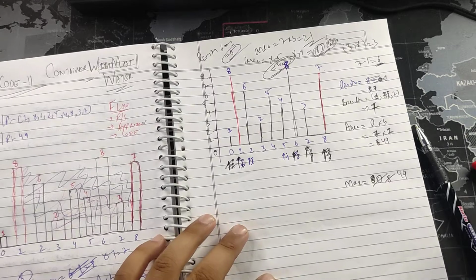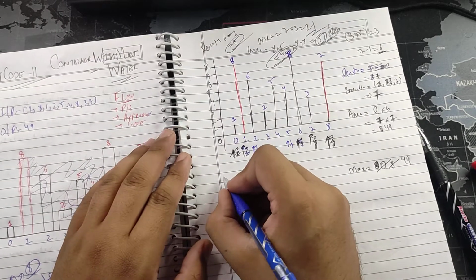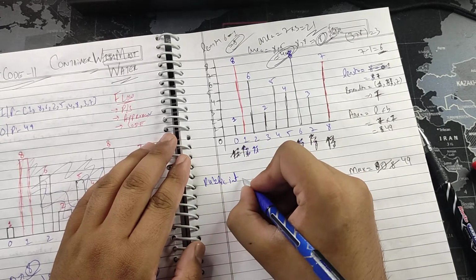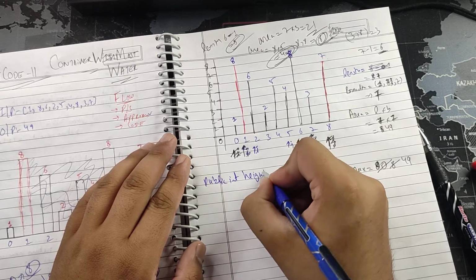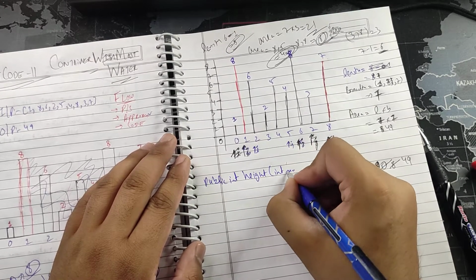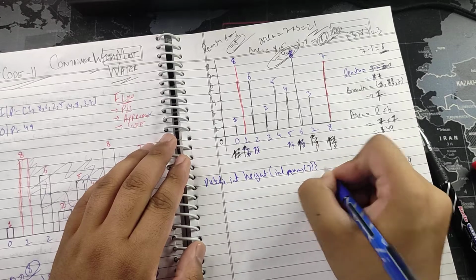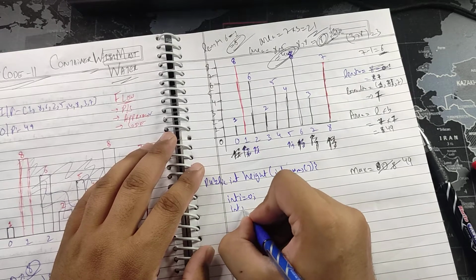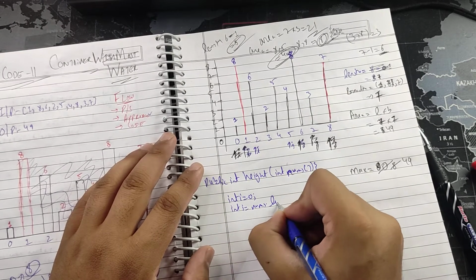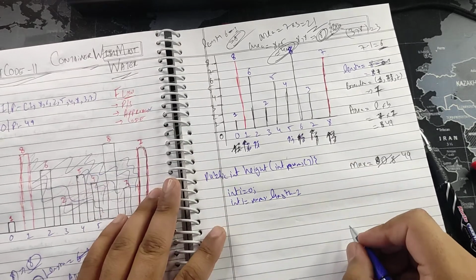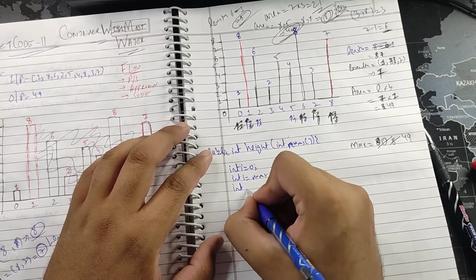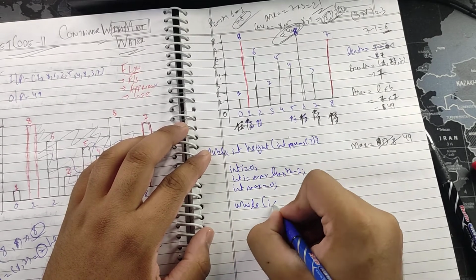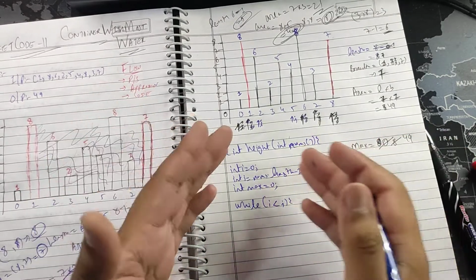So now it's finally time to code it up. For example, in our code we are given something like public int height, and inside this they give a nums array. Okay, and in this one I will create my first pointer I, which is pointing at 0, and my j pointer pointing at my last value, nums.length - 1. Okay guys, I will create one max variable, which is initially 0, while I less than j. While they don't intersect, I will run my loop.